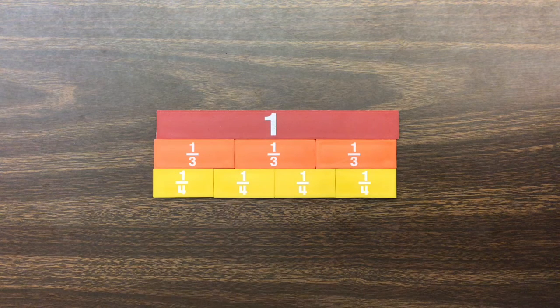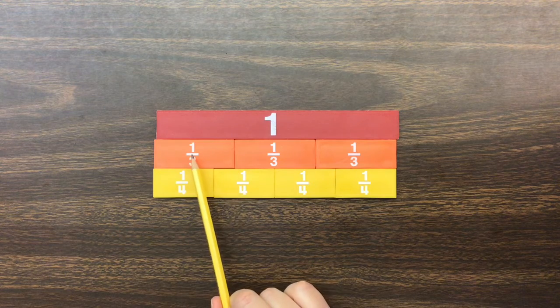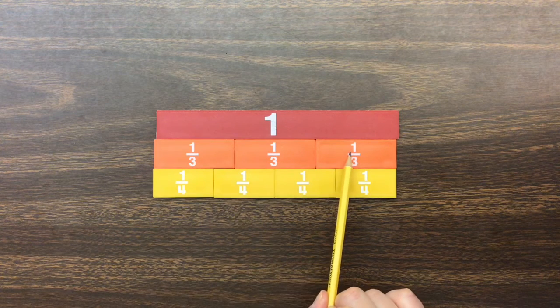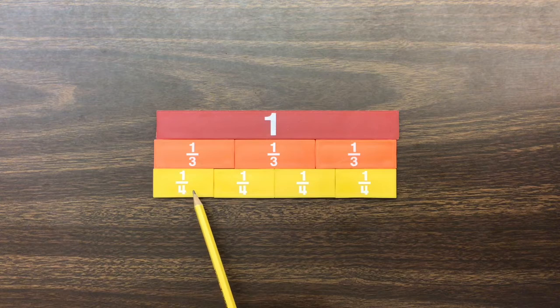So you can see with these fraction bars that the whole has been split into 3 equal pieces, and here the whole has been split into 4 equal pieces.